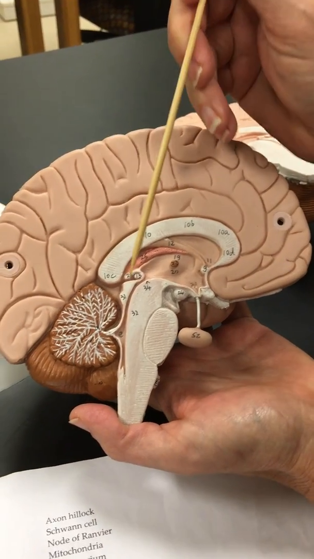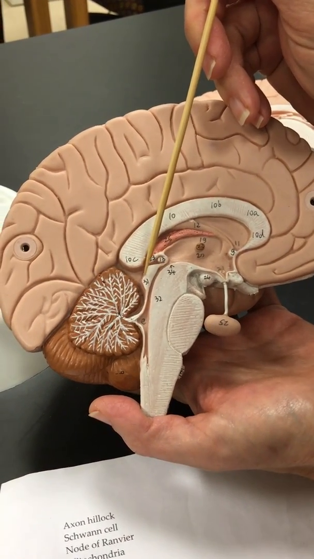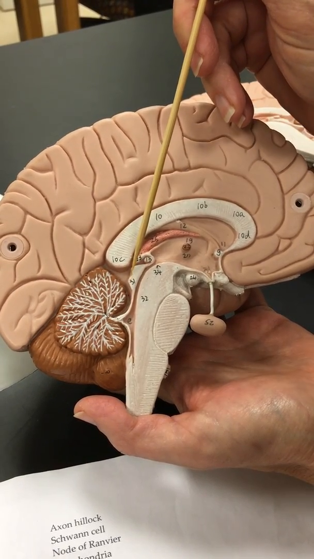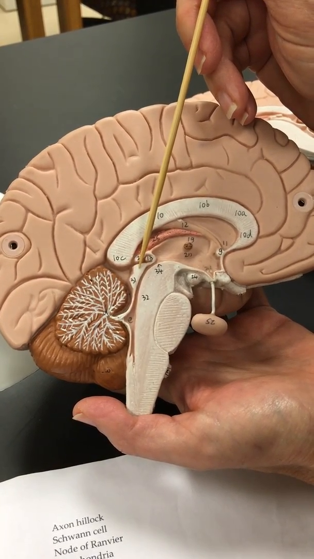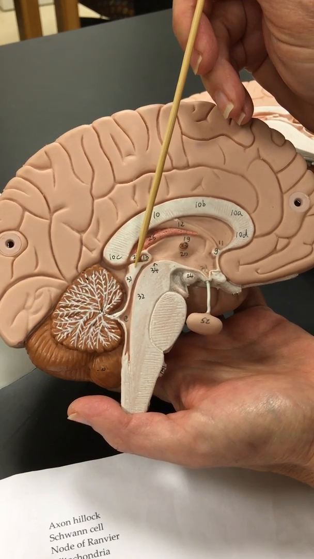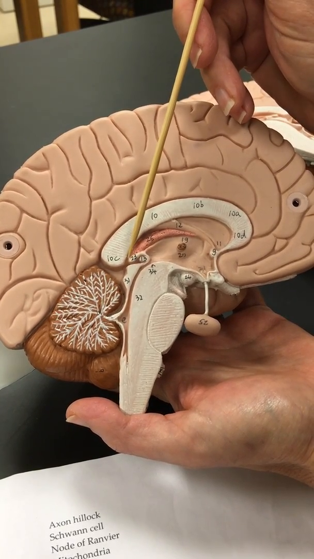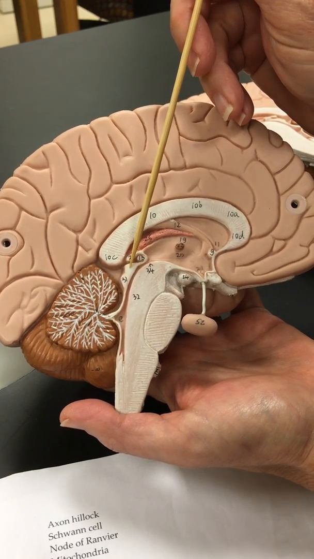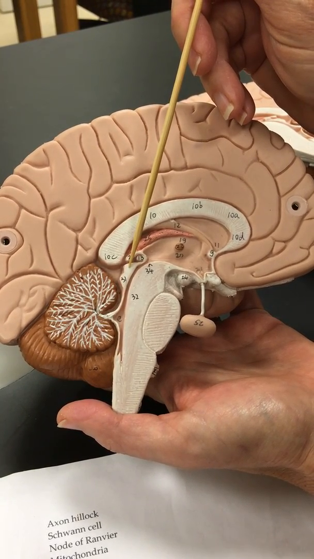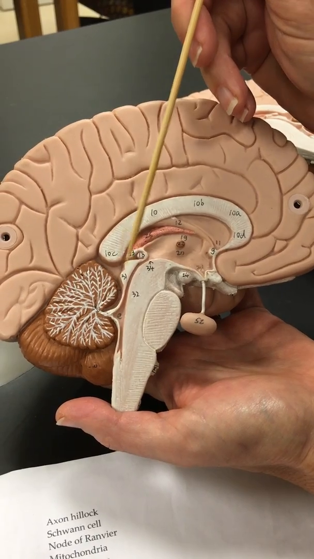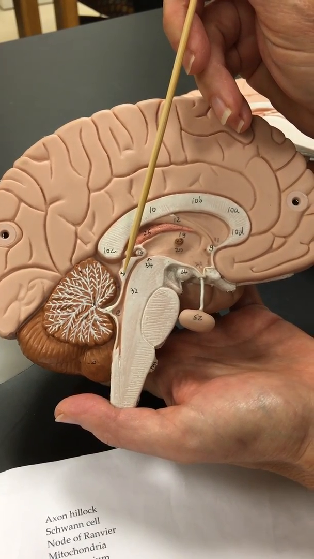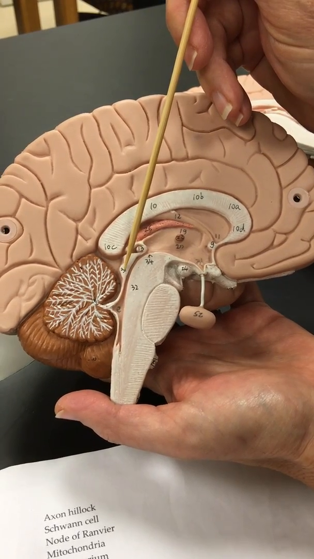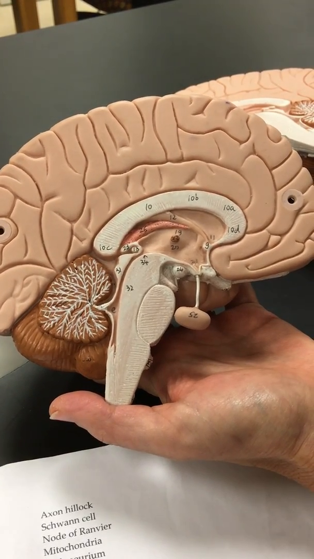You'll notice that posterior to the midbrain, we have two little lumps which are part of a structure called the corpora quadrigemina. The superior portion is the superior colliculi, which is associated with the eyes. The inferior portion makes up the inferior colliculi, which is associated with the ears.